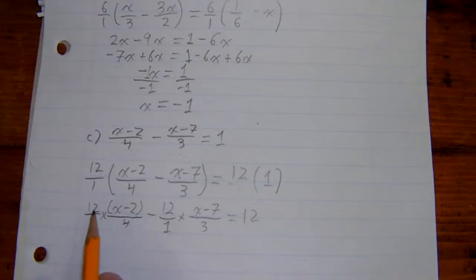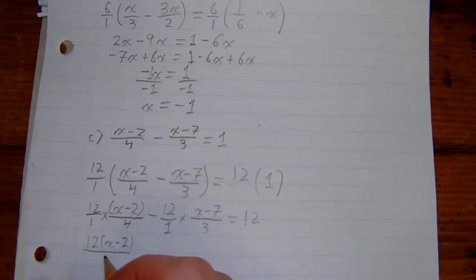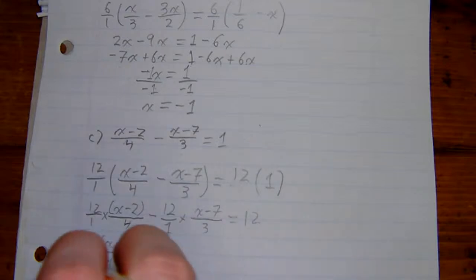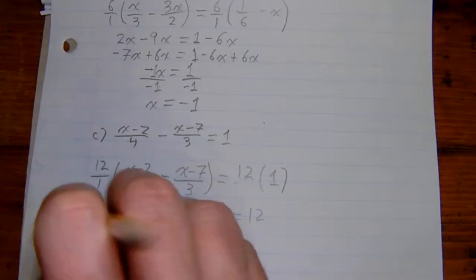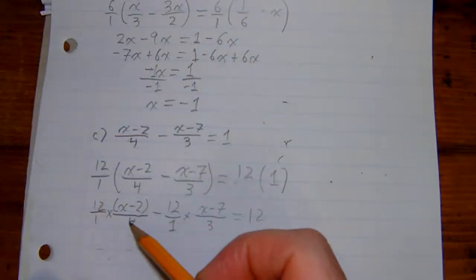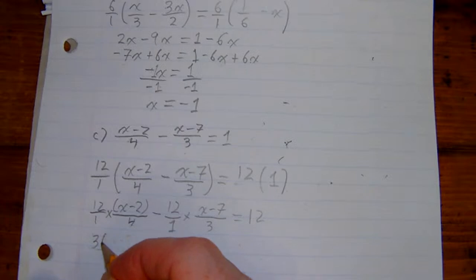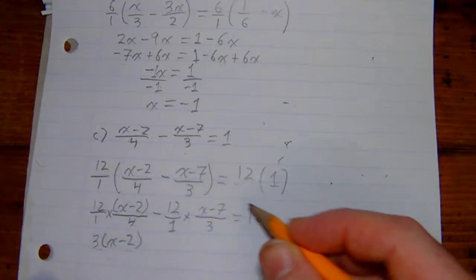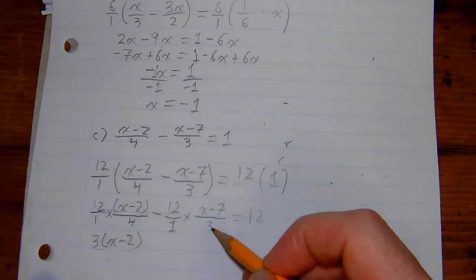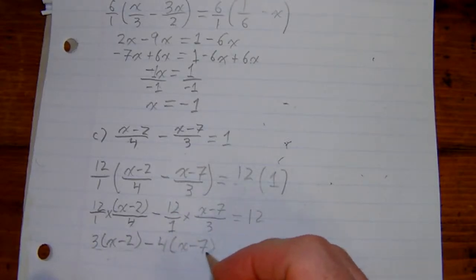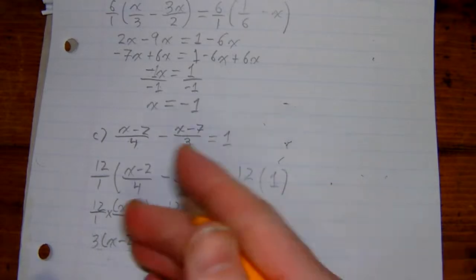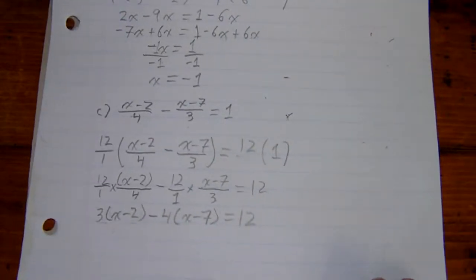And now 12 over 4, and again, you can write this type of thing if you want. If you want to write out this full line, you're welcome to do that. Instead, I'm going to just get us to the answer. 12 over 4 is 3, so this is going to be 3 times x minus 2. Here, 12 over 3 is 4, so this is times x minus 7 equals 12. And now we've cleared out the fractions.